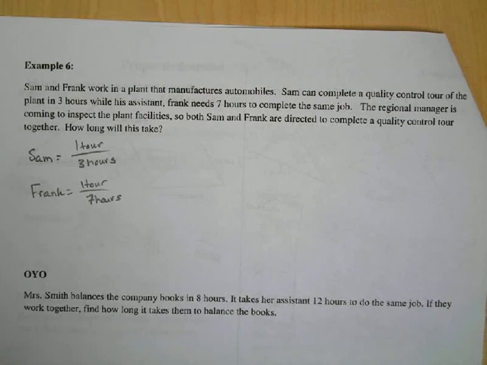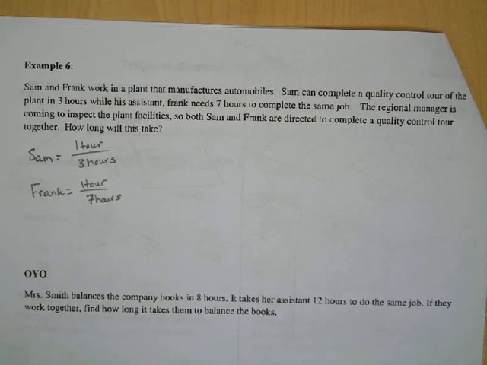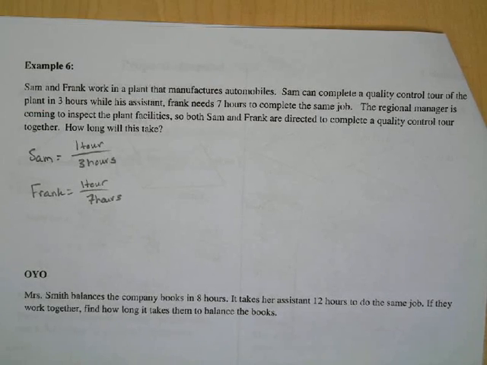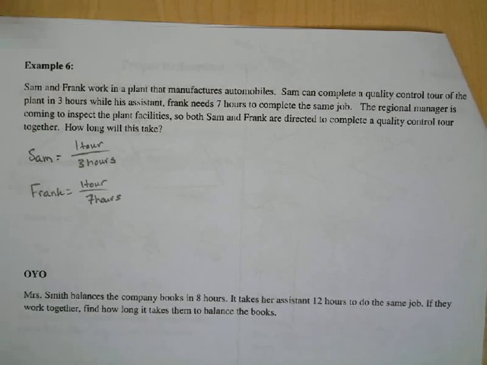The regional manager is coming to inspect the plant facility, so both Sam and Frank are directed to complete a quality control tour together. How long will this take? Okay, so they're going to work together. If we're working together on something, this is obviously going to speed things up. Now, most common misconception is to add them and divide them by 2, okay?